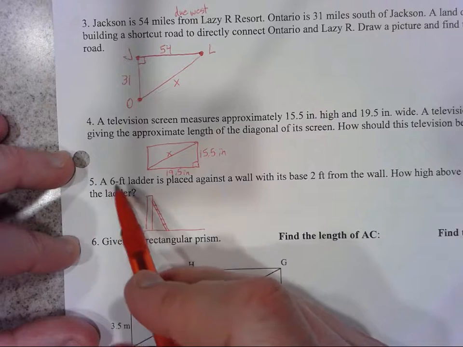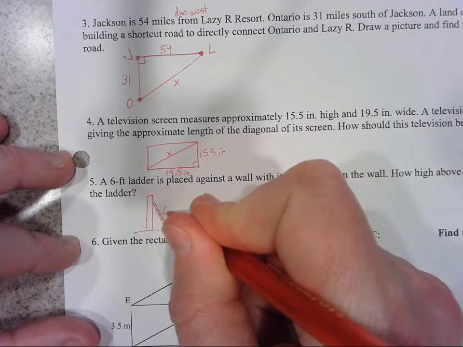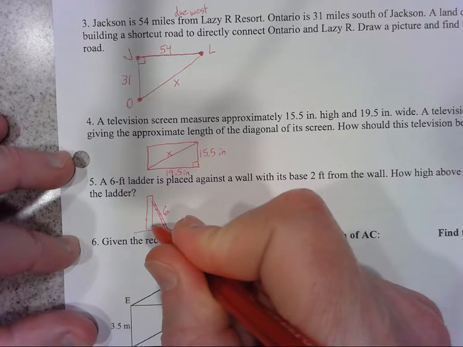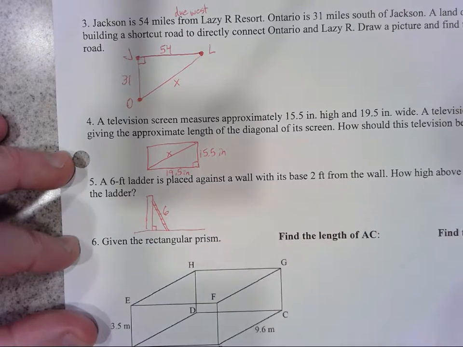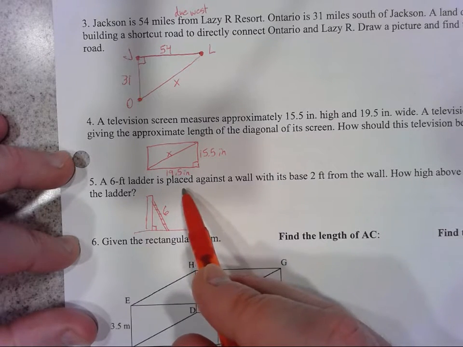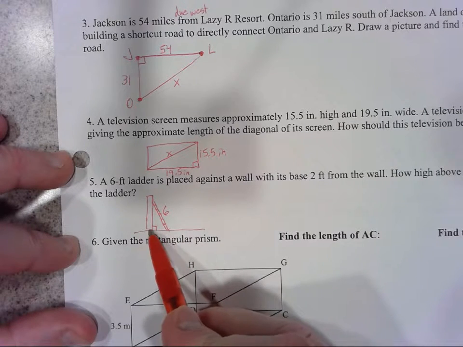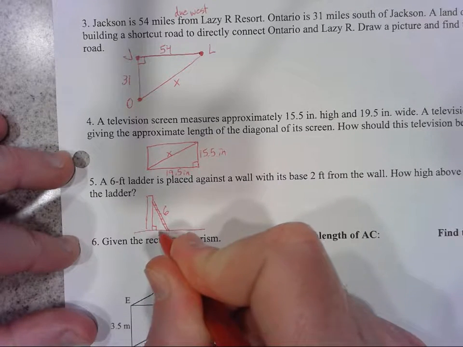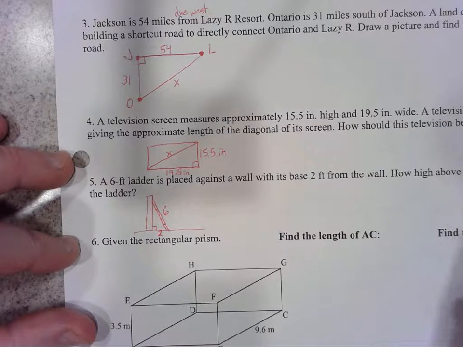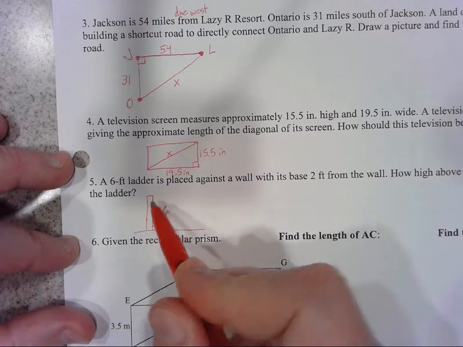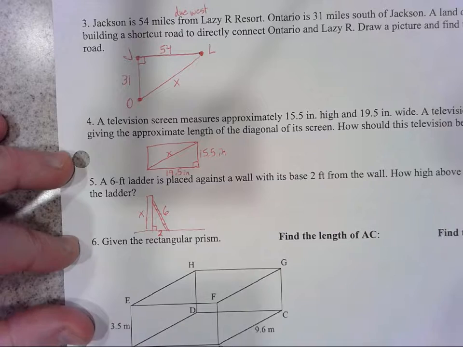It's a 6-foot ladder, so the length of the ladder is 6 feet. It's placed against a wall that we always assume is upright, so it makes a right angle with the ground. The ladder is placed with its base 2 feet from the wall, so this bottom length is 2. How high above the ground is the top of the ladder? That's that height.